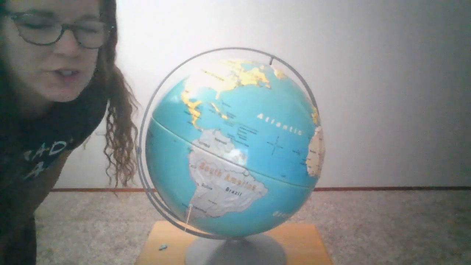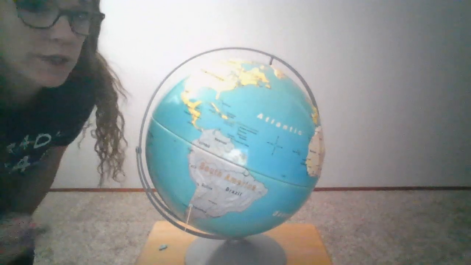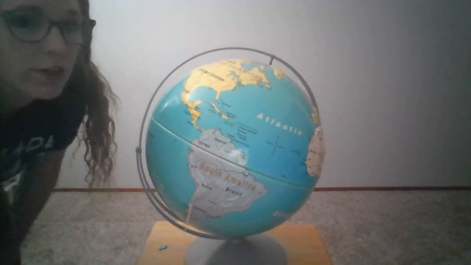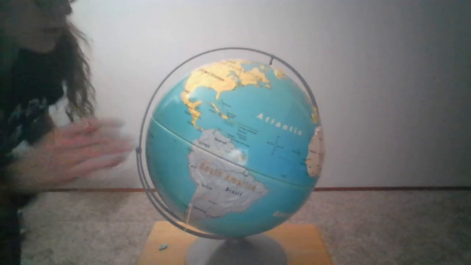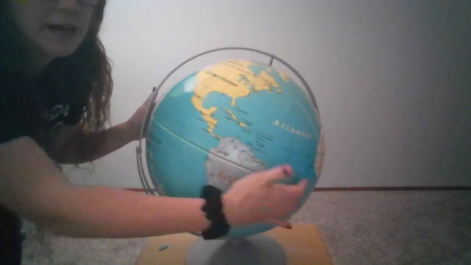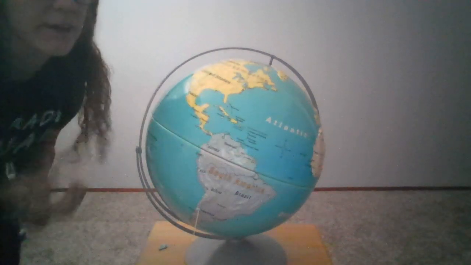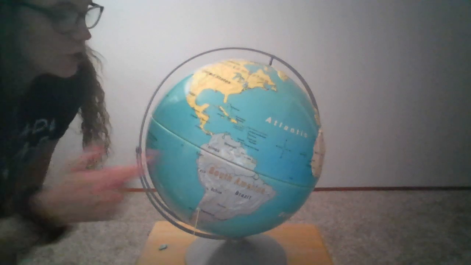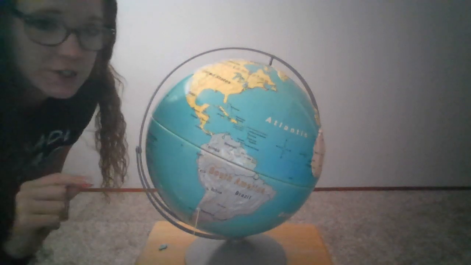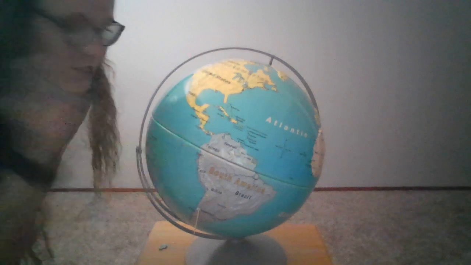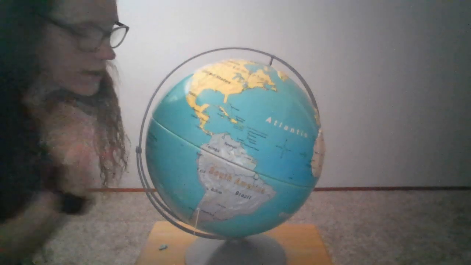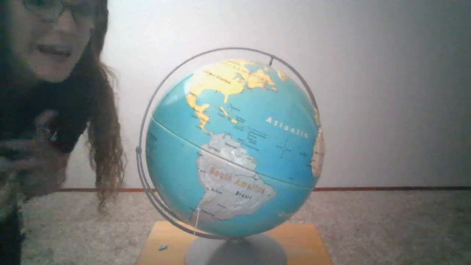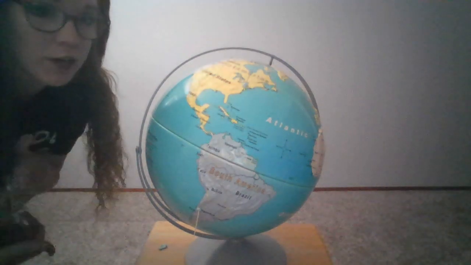Okay, so the first step in this experiment is we are going to see what it looks like when we cast a shadow on the globe at the equator. So remember, the equator is that invisible center line that goes around the Earth that divides it in half, north and south, right? So on March 21st, the sun shines at noon directly on the equator. So we're going to create that scenario here on our globe.